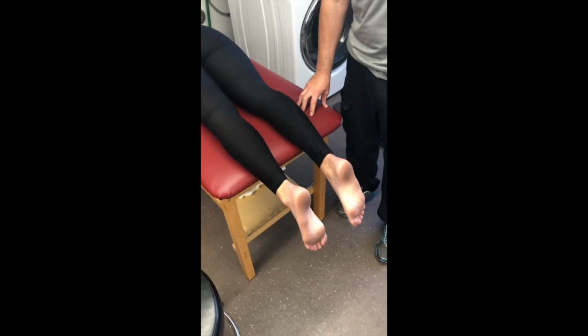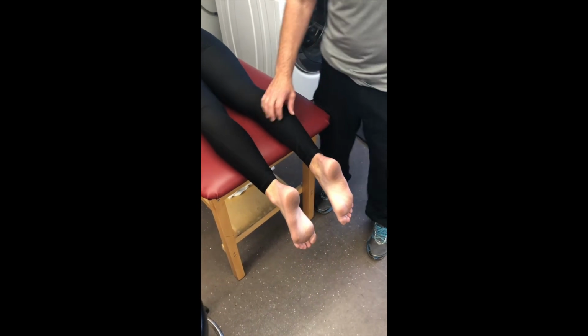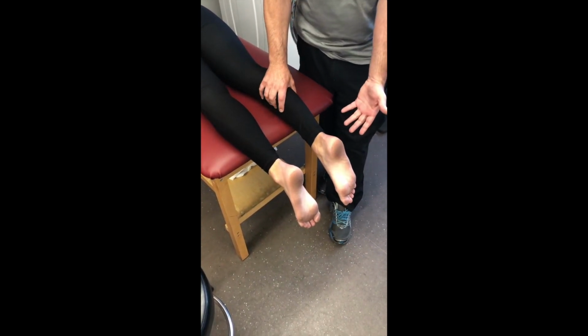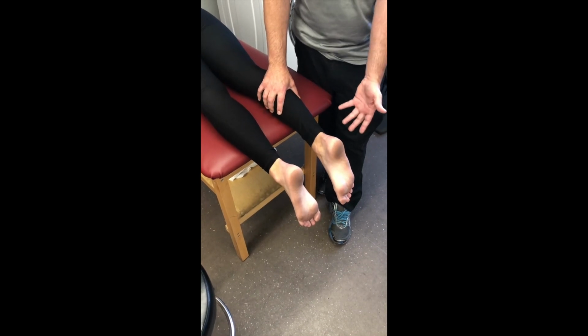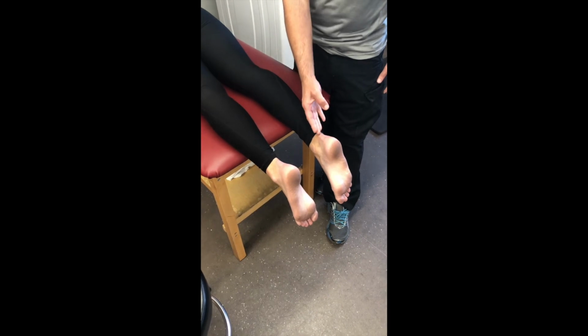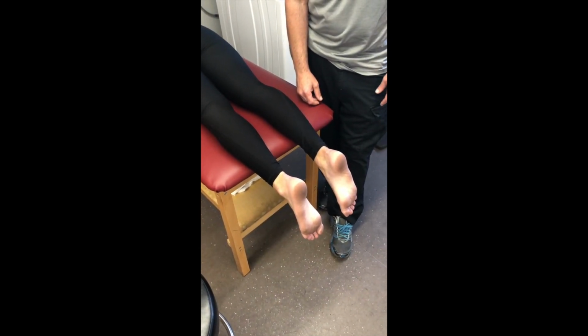Okay, now we're going to do Thompson's test. This is a test for an Achilles tendon rupture. So what I'm going to be doing is I'm going to be simply squeezing the calf, and as you can see, her foot plantar flexes. If this doesn't happen and the foot stays here while I squeeze here, that could be indicative of an Achilles tendon rupture, and that's a referral.